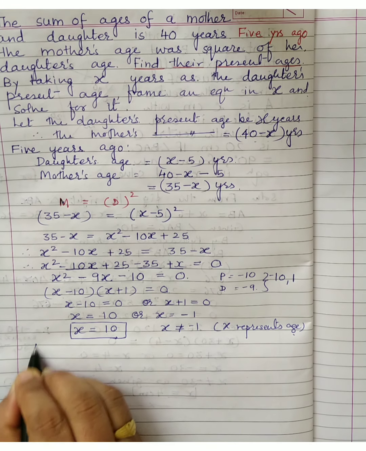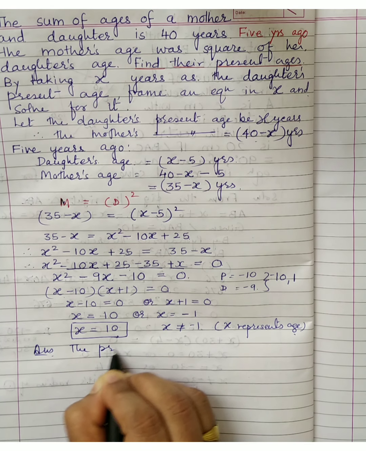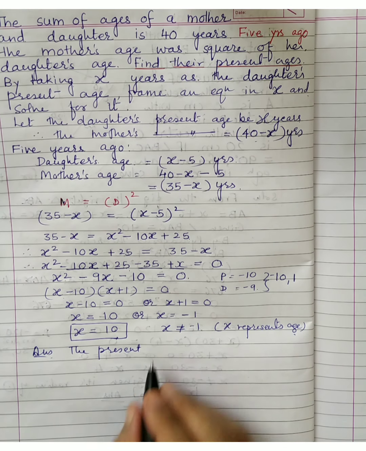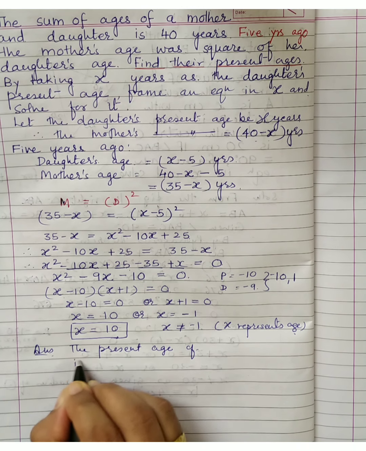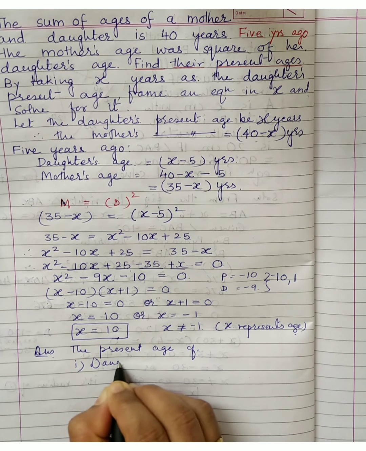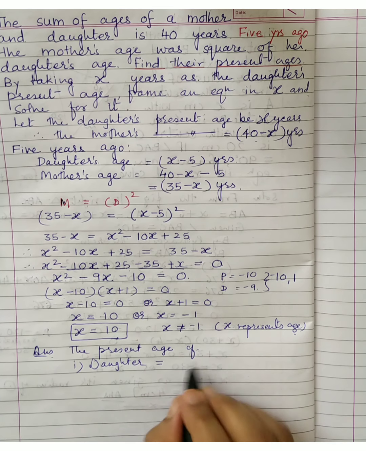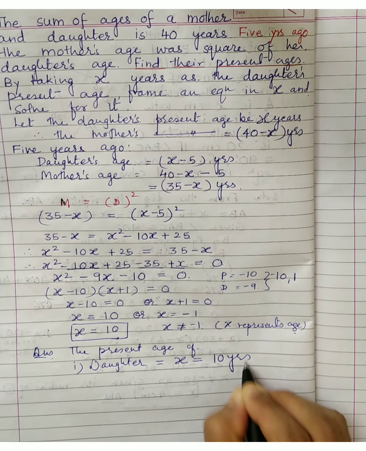Now we need to write the answer statement. Present ages we are finding, right? What is asked? Find their present ages. So the present age of, first you go for daughter, or daughter's present age also you can write, is what it was? x. What is x? 10 years, right?